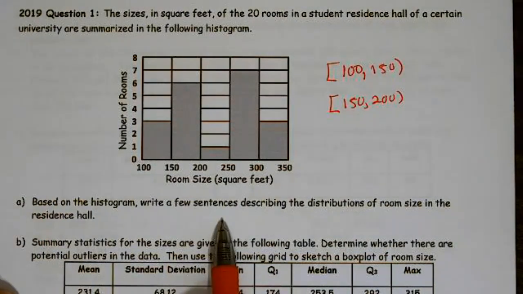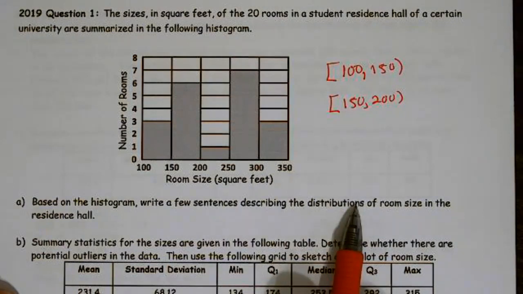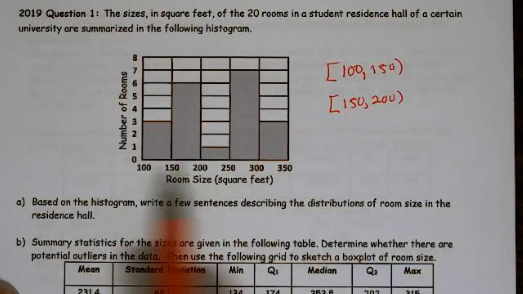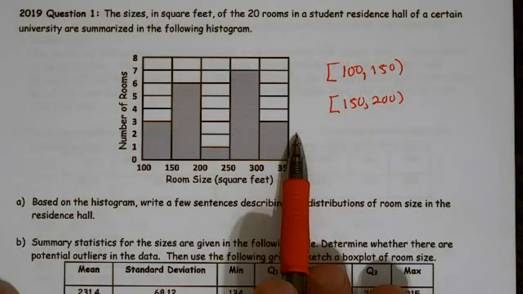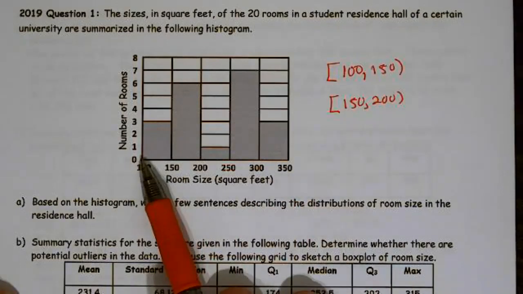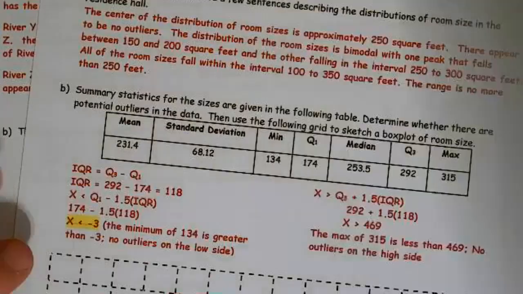Based on the histogram, write a few sentences describing the distribution of room sizes in the resident hall. All right, so I need to talk about where the center is. If I'm looking at the center, it's probably here. Unusual features: I don't really see any outliers, and I don't see any gaps. My shape appears to be bimodal. And my spread, my range is somewhere between 100 and 350. But remember, range is a single number, so my range can't be larger than 250.